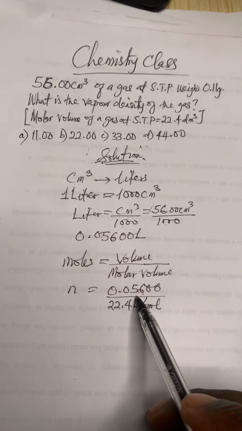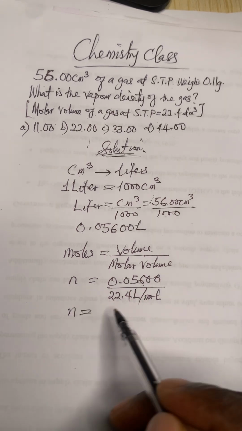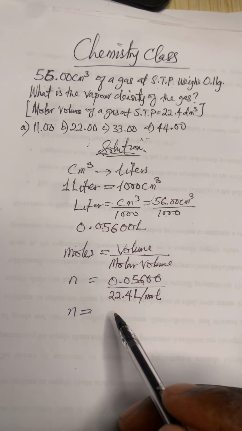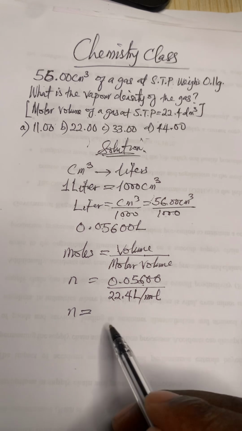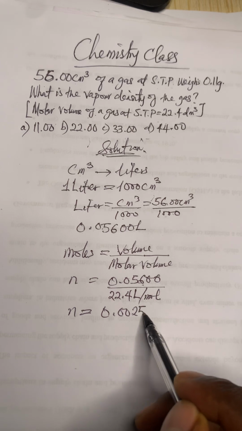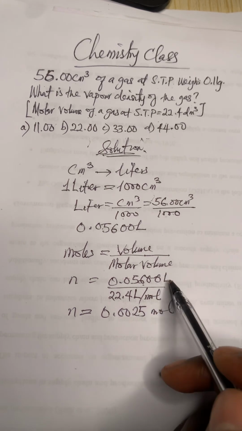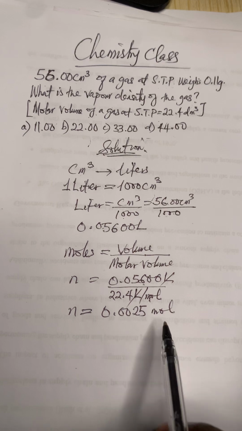Okay, so what's the next step? Having done this, you just divide. So n, which is number of moles, is equal to, when you punch your calculator, 0.0025 mole. Confirm if that's correct. Remember, liter and liter cancel, so mole will be left.